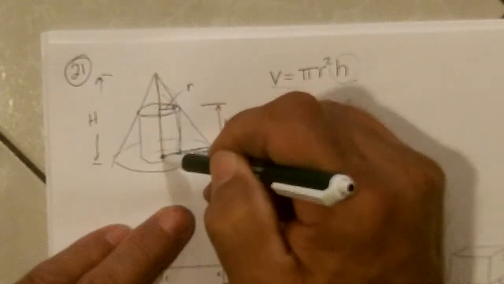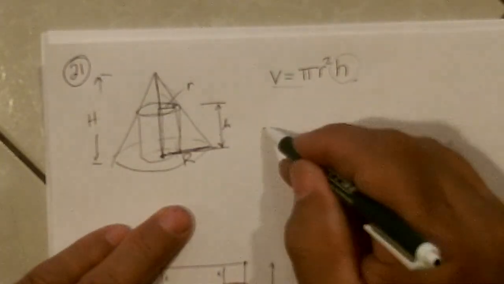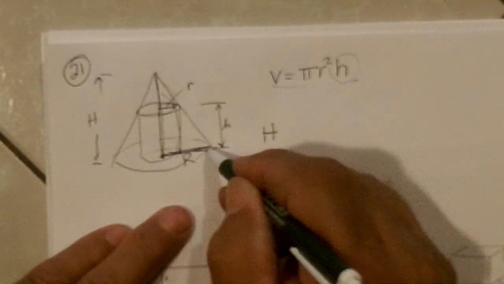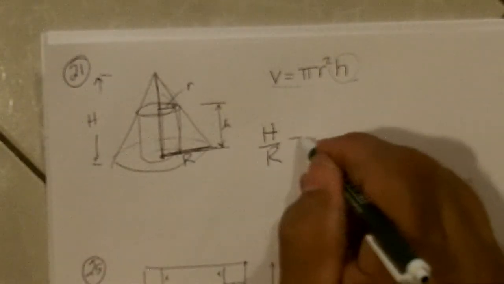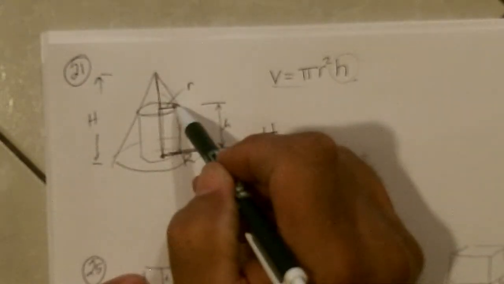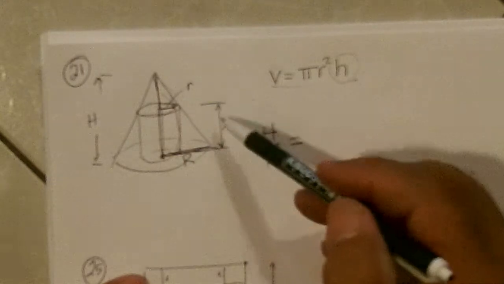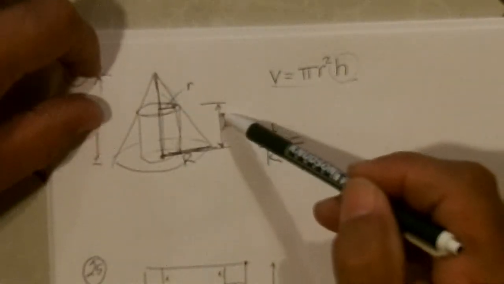We have a big triangle, whose long leg is h, and the radius is r. Those are constants, so we can have those in our equation. And we have another triangle up here whose height is capital H minus little h.